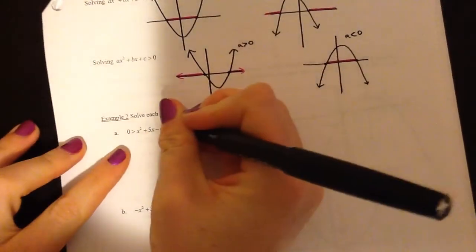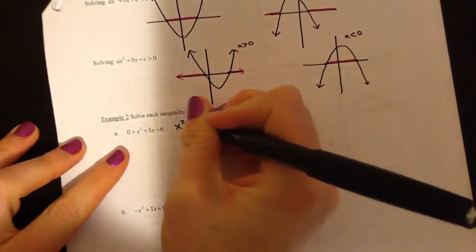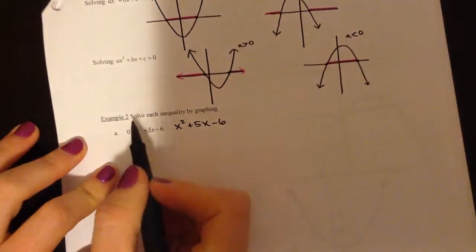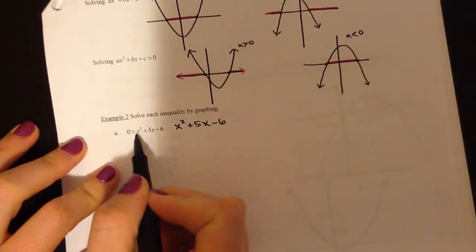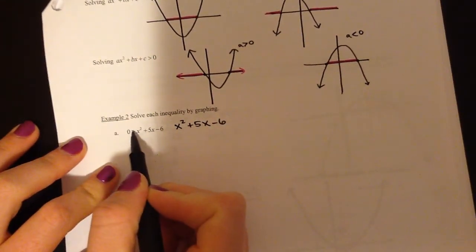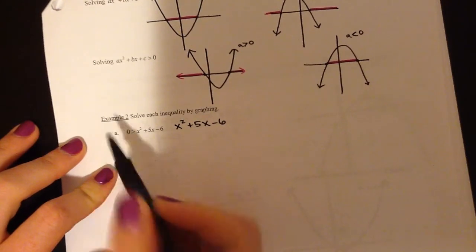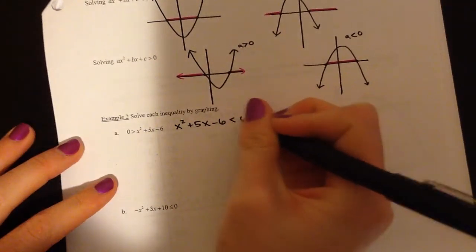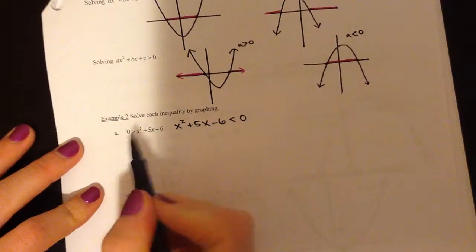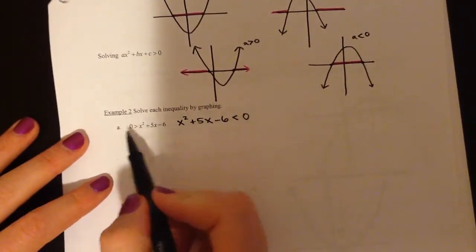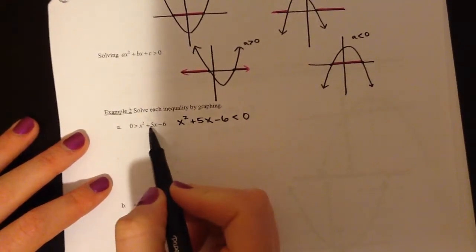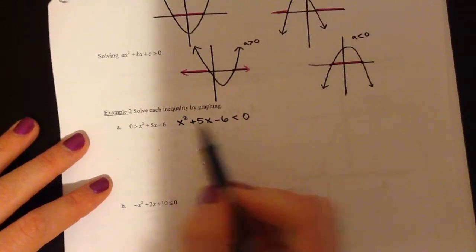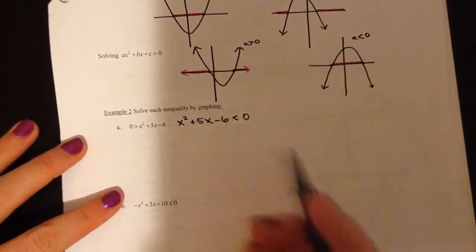We want to know when x squared plus 5x minus 6, if you flip this inequality and read it backwards, we want to know when this thing is less than 0. Remember, anytime you write these in different orders, you actually flip the inequality. Because if we want to know if 0 is greater than the equation, it means we want to know when the equation is less than 0. So that's what we're solving.